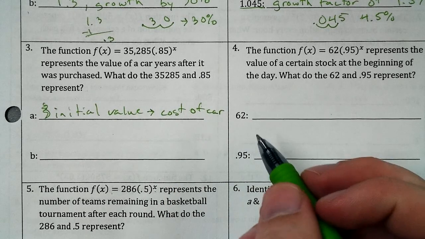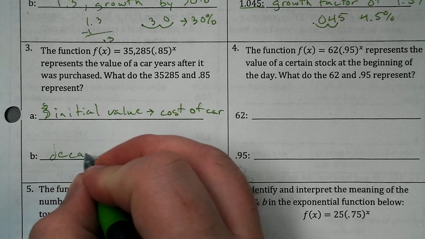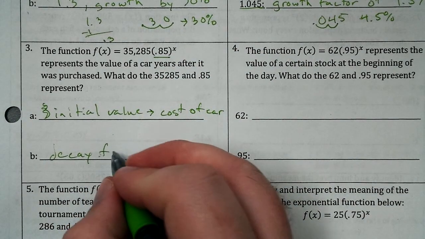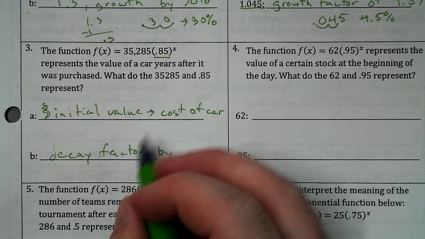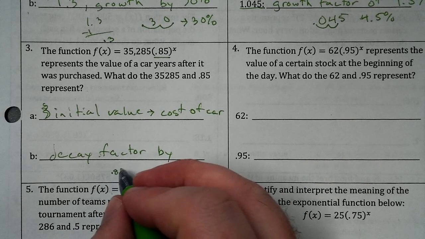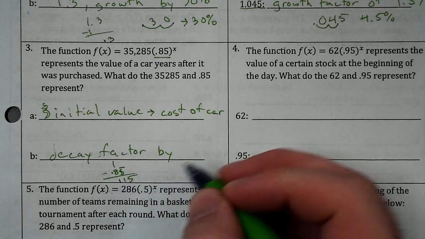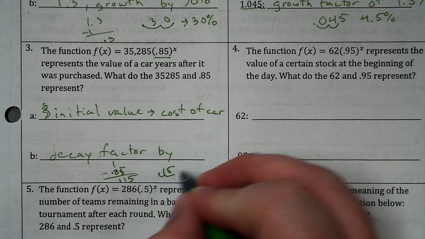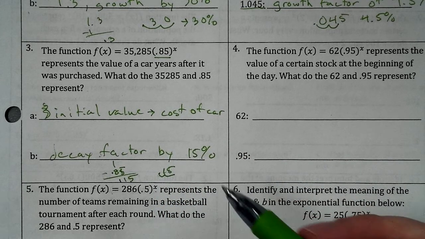And then the 0.85, this is the decay factor because it's less than 1, so it's a decay by, and if we took 0.85 from 1, we end up getting 0.15. So it is, take 0.15, change it to a percent, 15%. So it's going to lose its value by 15% each year.